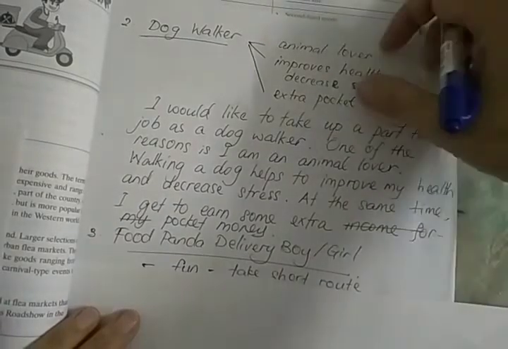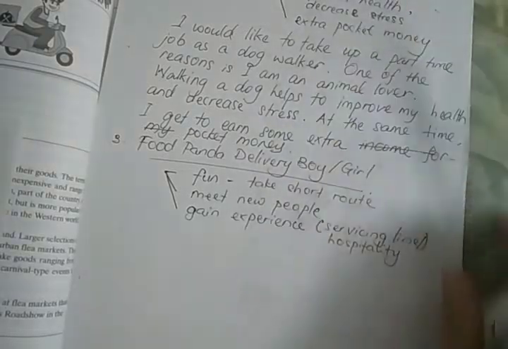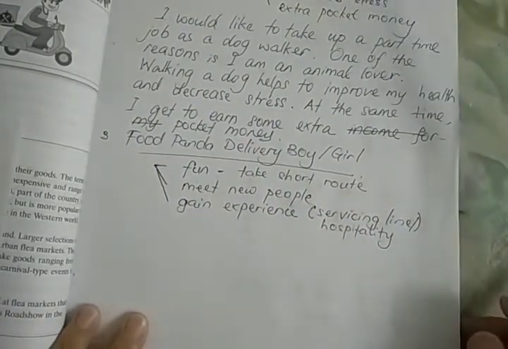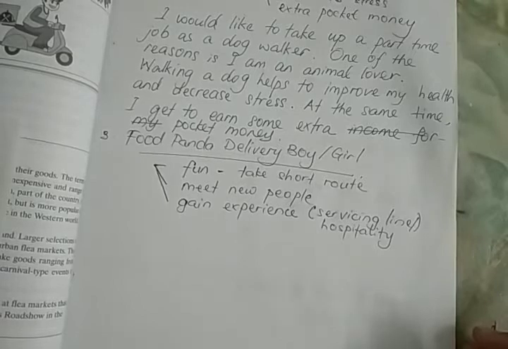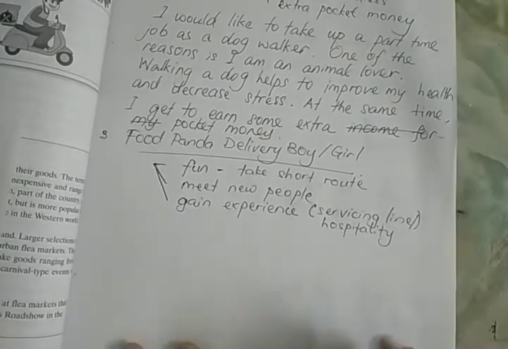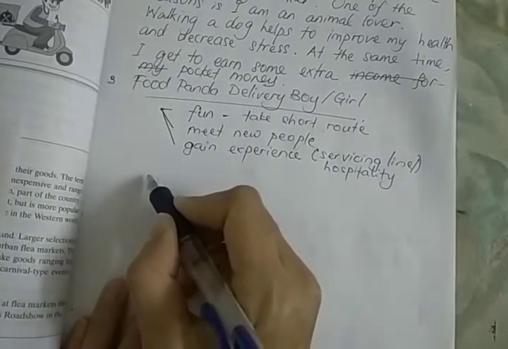As you can see, the third part-time job will be this: Foodpanda delivery boy or girl. The first reason is fun. Take the short route, meet new people, gain experience in the servicing line, something to do with hospitality. So it will be a great start. How are we going to start? You can begin about the same way.